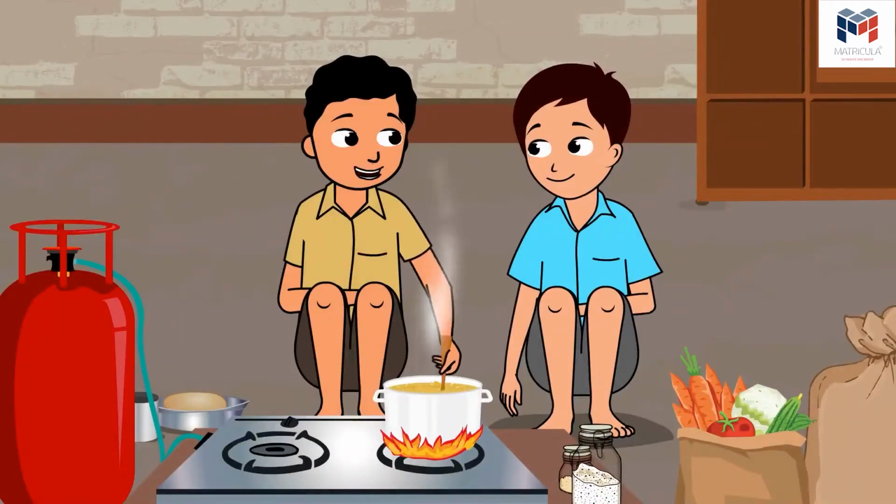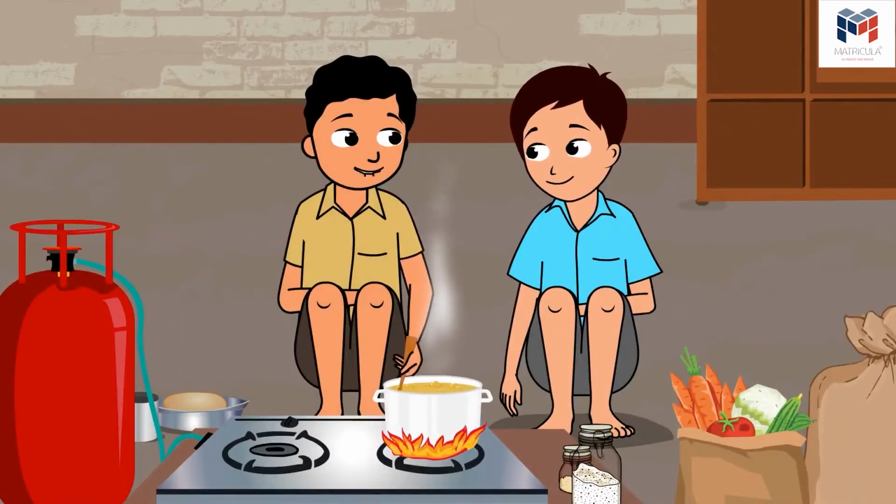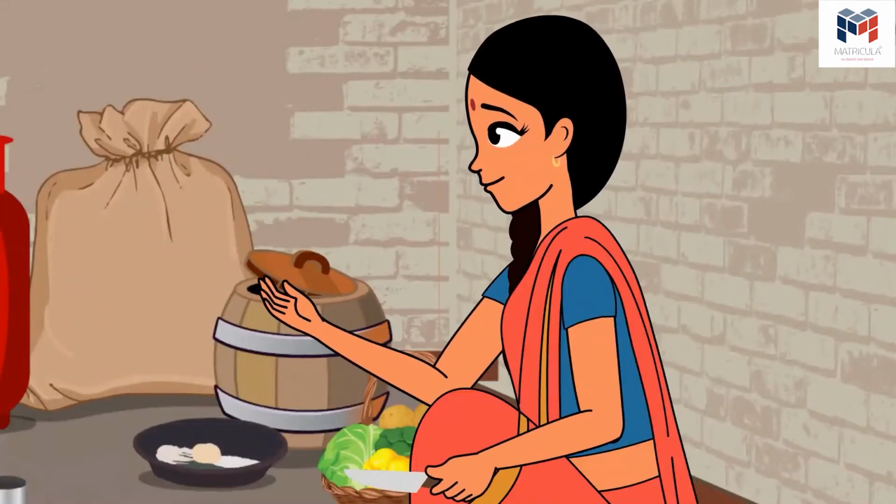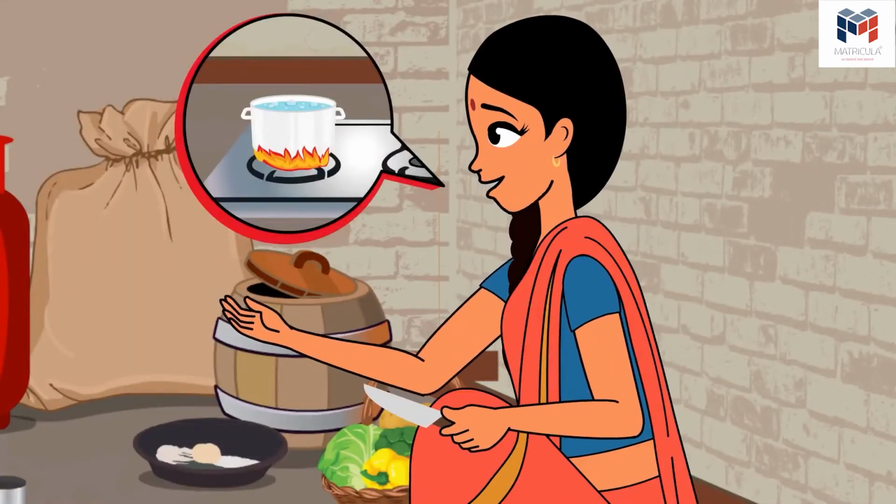Ramesh, let us do an experiment. Let us take different objects made up of different materials. Then let us dip them in hot water one by one. Let us then observe what happens to each object. Children, I shall warm the water and give it to you.